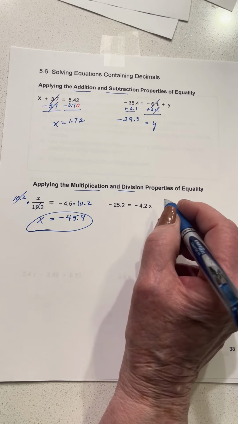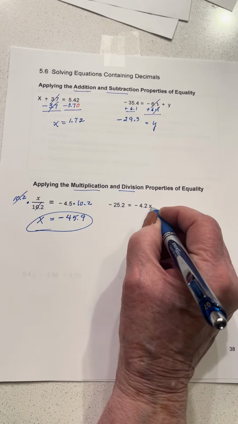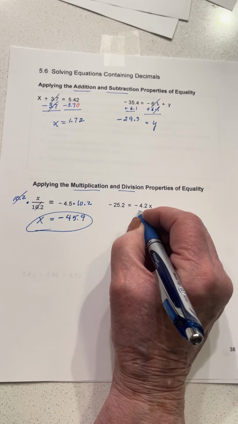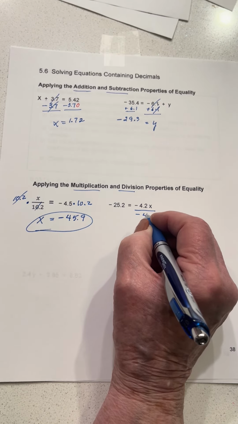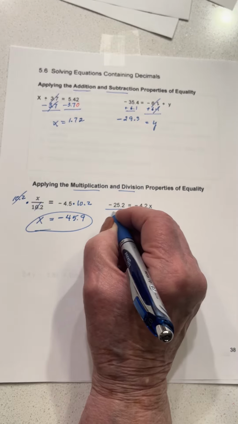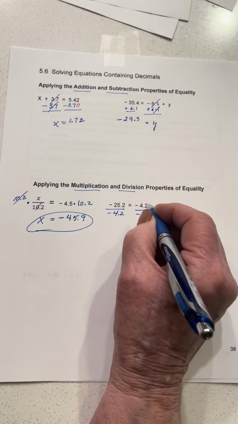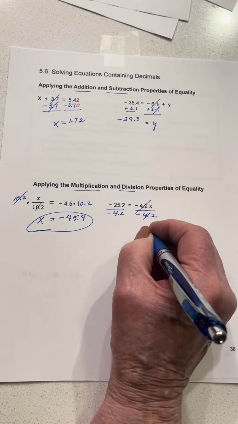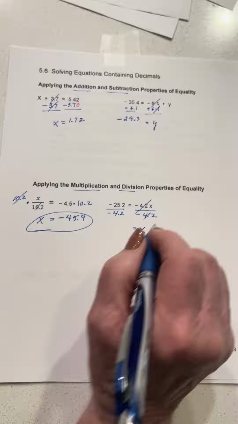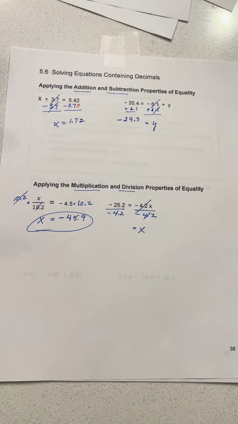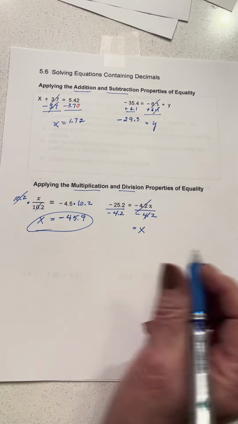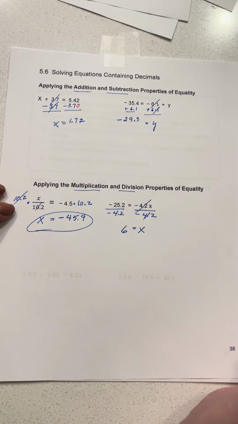This next one, they've multiplied x by negative 4 2/10, so we're going to divide both sides by negative 4 2/10. This makes 1x, that's what we want. And on the left side, I know this is going to be positive because the signs are the same. I'm going to divide on my calculator. And I'm getting x is equal to 6.